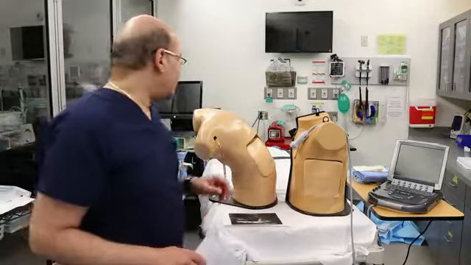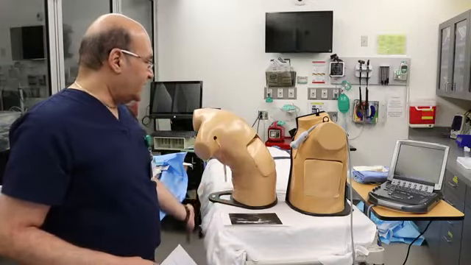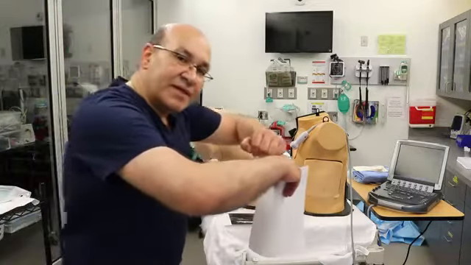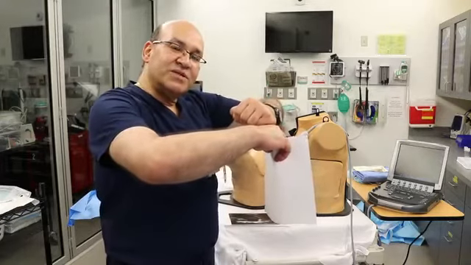Very common position that we prefer to do thoracentesis is like this mannequin. So patient is sitting on the bed with legs down, a table in front of him. He puts his arms on the table and leans a little bit forward. Patient should be comfortable. They may stay in this position for 30 minutes.